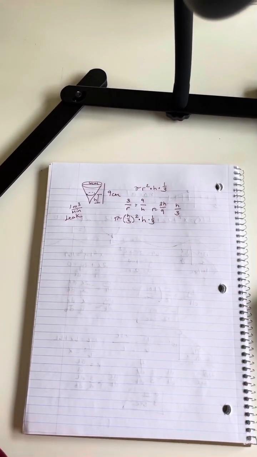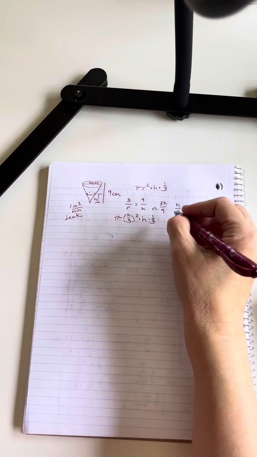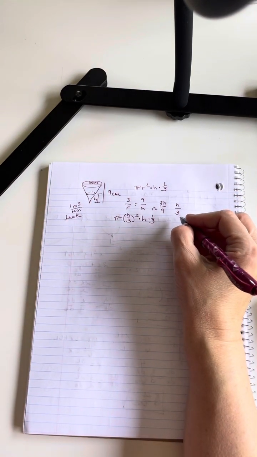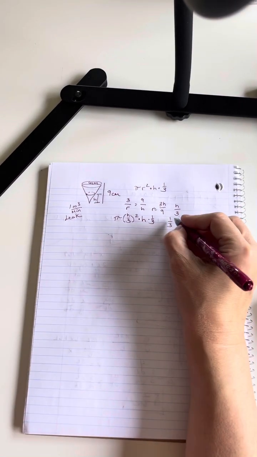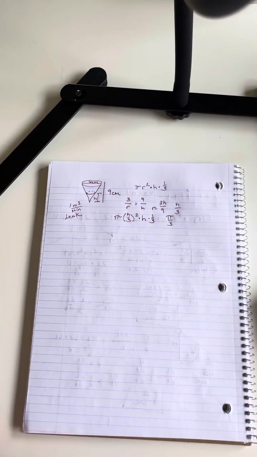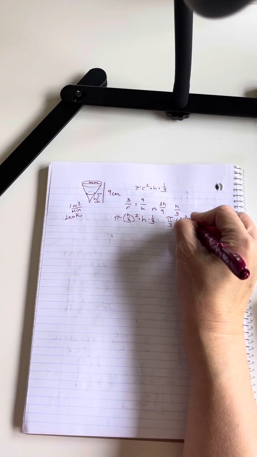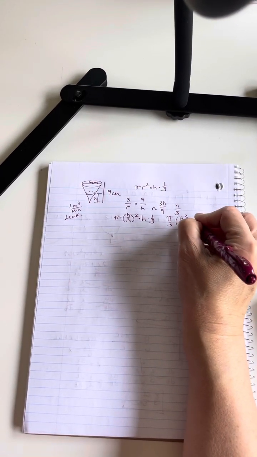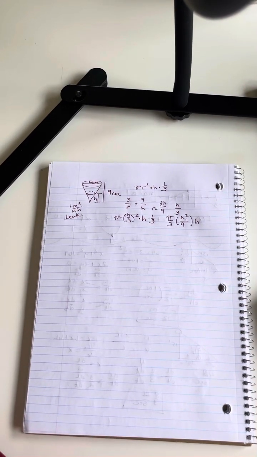And simplify. Pi is considered a constant, so is that 1/3 at this point. So at the moment I have pi over 3 multiplying with h squared over 3 squared is 9, and we still have the h.